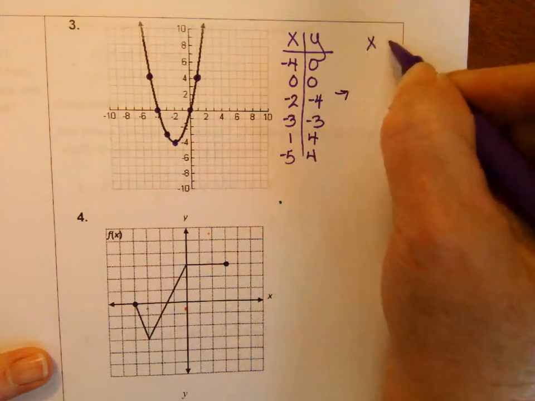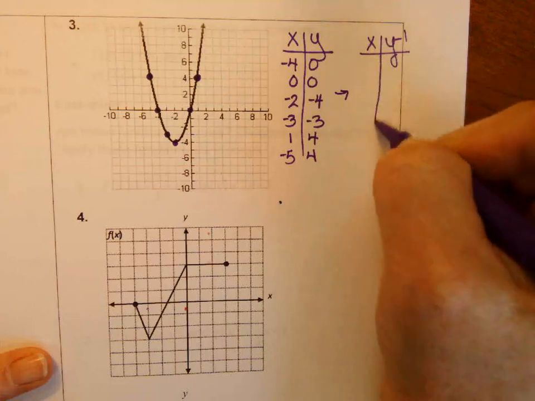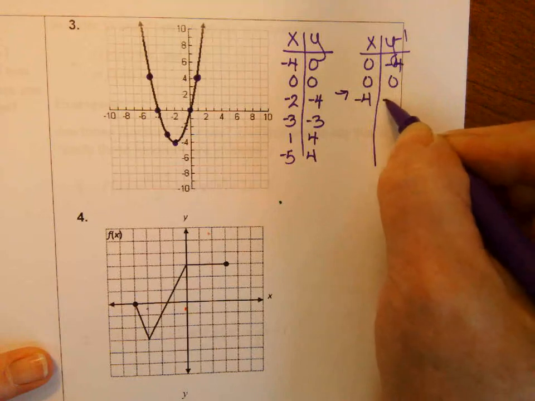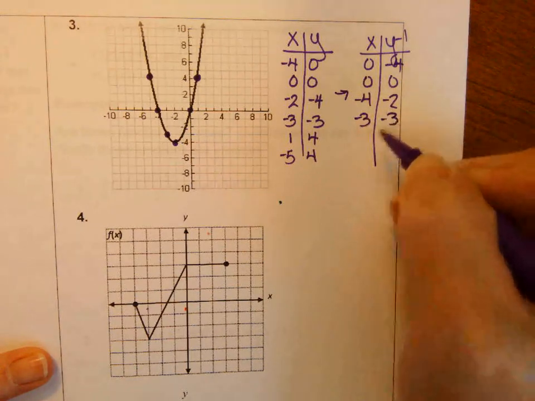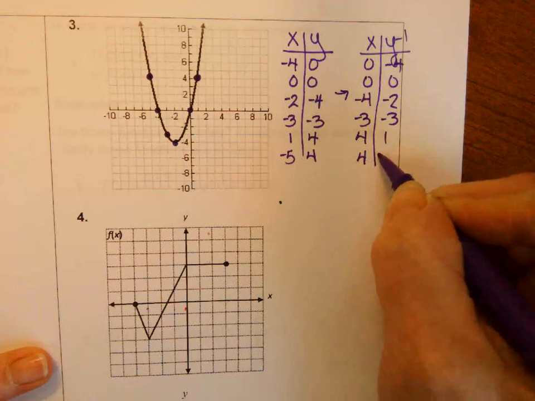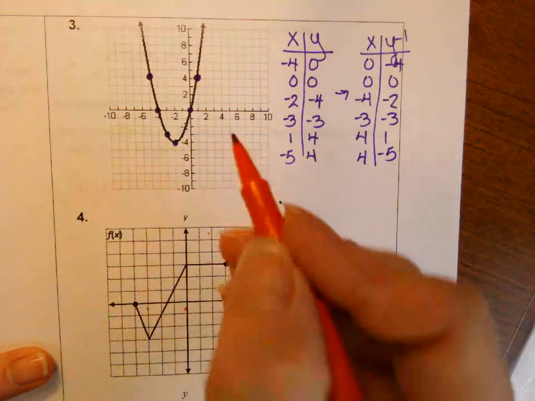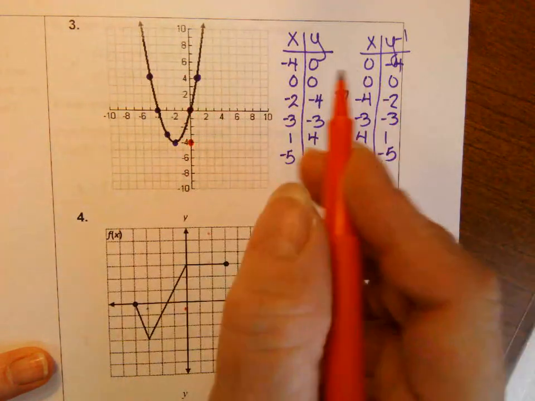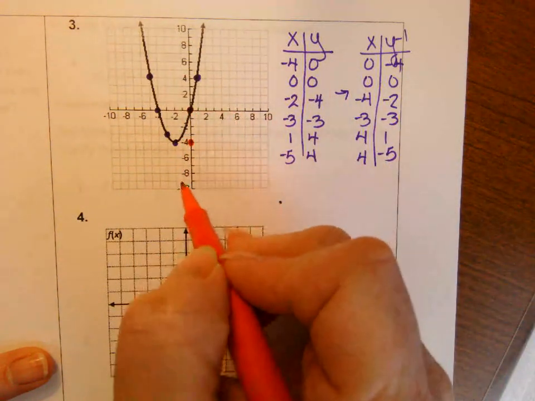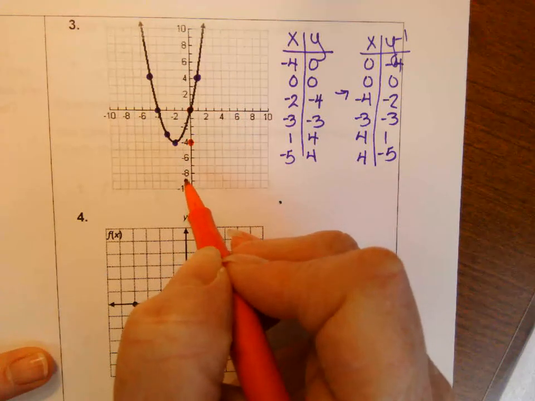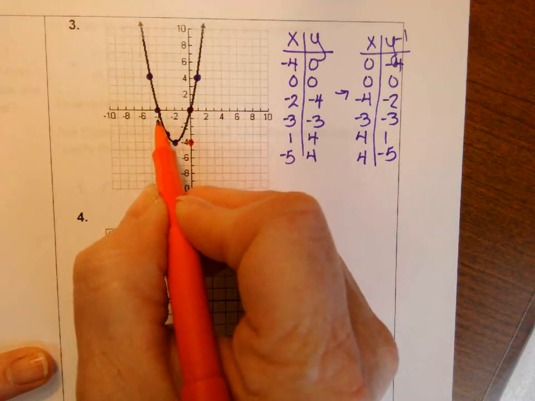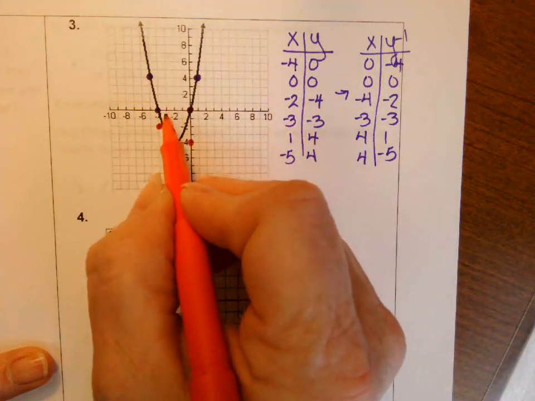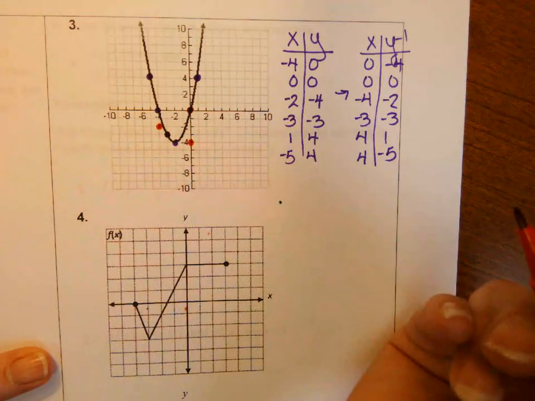So we're going to switch these. And we're going to graph them. 0, -4, 0, 0, 4, -2, -3, -3.